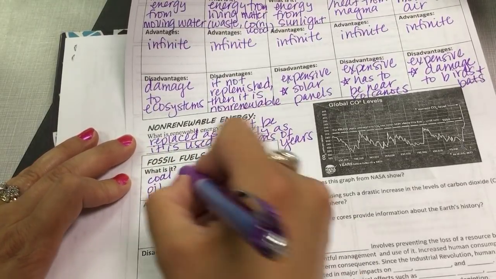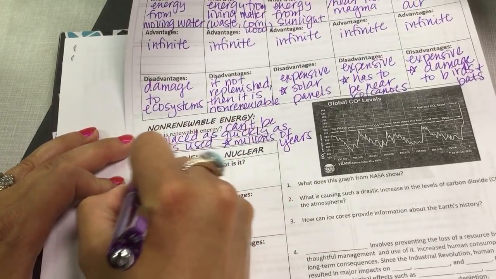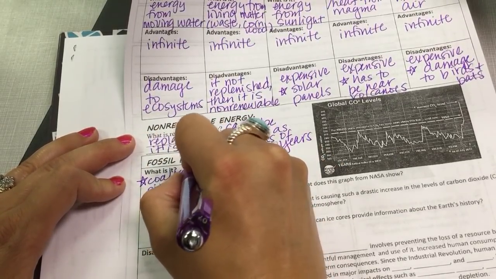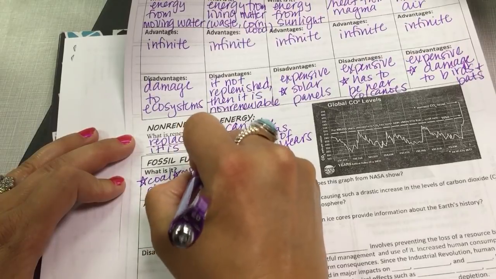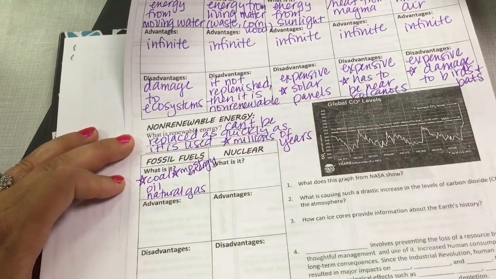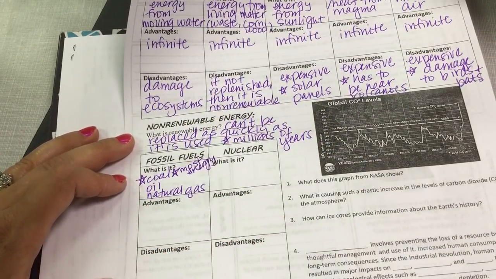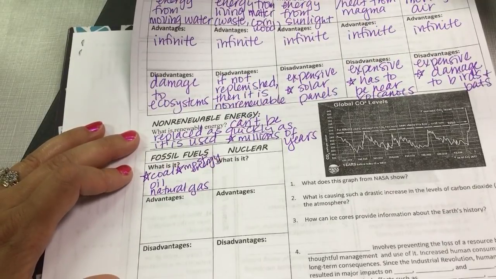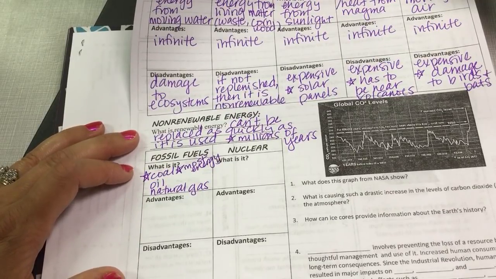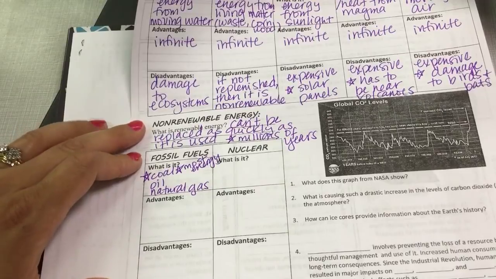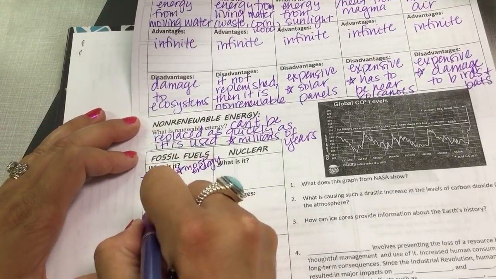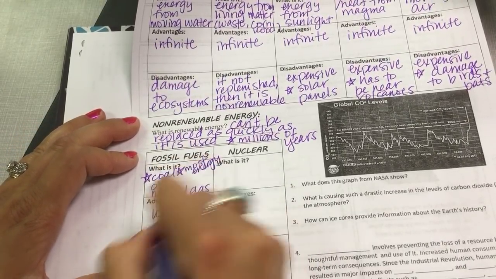And I'm going to put a star beside coal because coal is where most of the energy comes from, burning coal. So in the United States specifically, most of the energy consumption or energy generation is going to be due to coal burning. Advantages, lots of energy. That's why it's used.